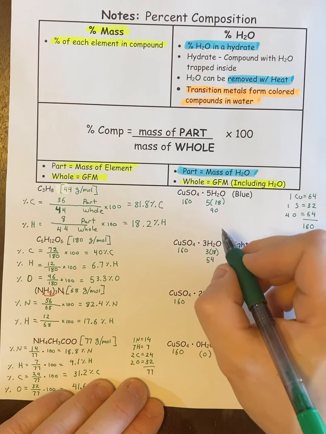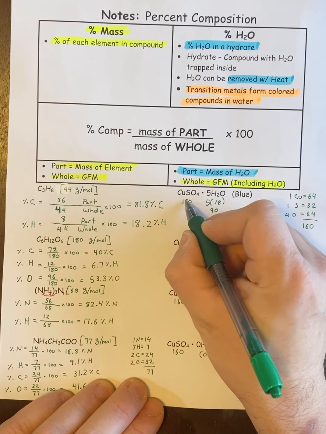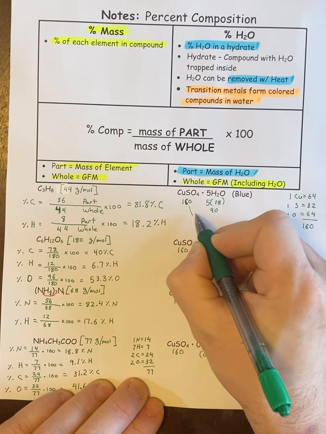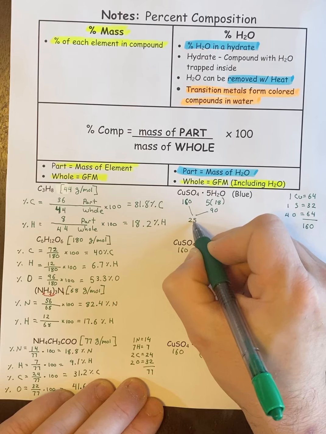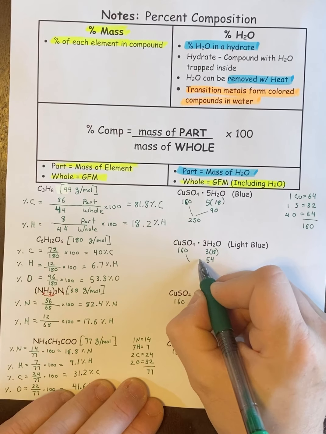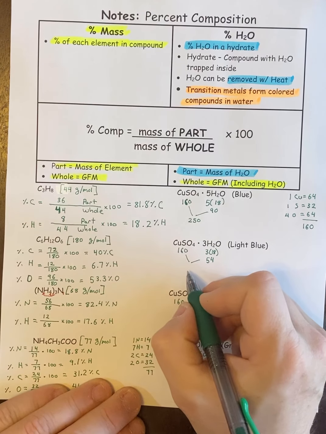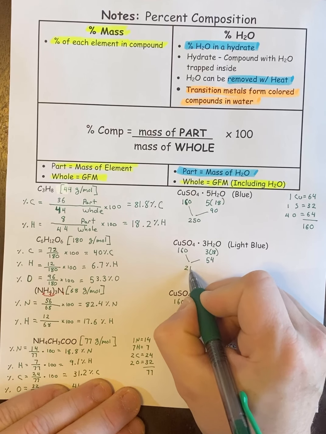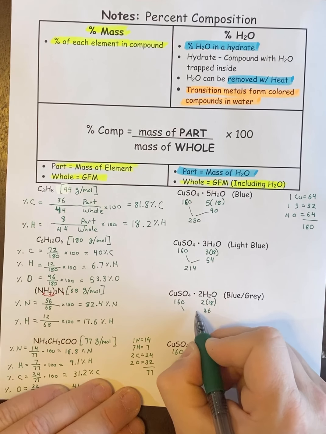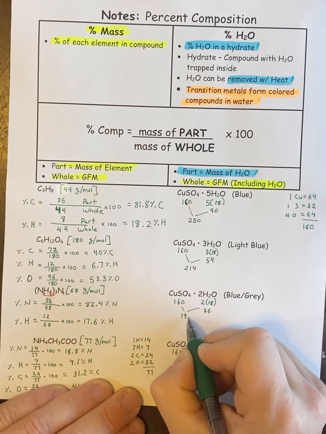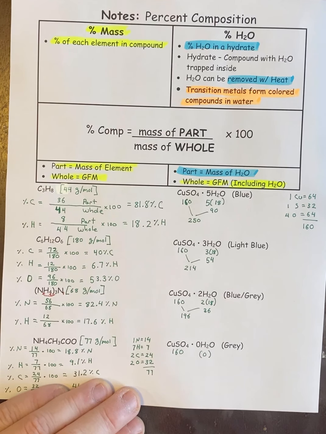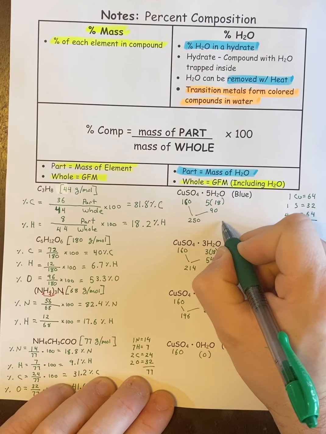So when I get my total GFM, 160 and 90, for this problem it's going to weigh 250. For this one, 214. For this one, 196. And for this one, it's just 160 again. So when I do my percent water, it looks like this.